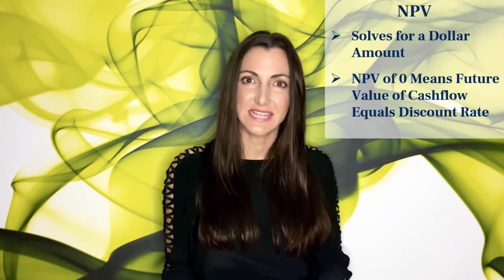Now, if you get an NPV of 0, that does not mean that there is zero value to the future cash flows on your asset. Instead, it means that the future value of the cash flow equals the discount rate or rate of return that you put into the model. So again, if you use 6% as your discount rate in the model and you come up with a net present value of 0, that means the future cash flows are discounted back at a 6% rate of return, and that is your expected return on the asset.